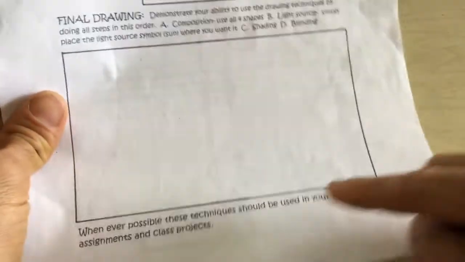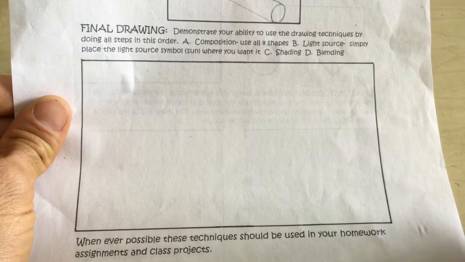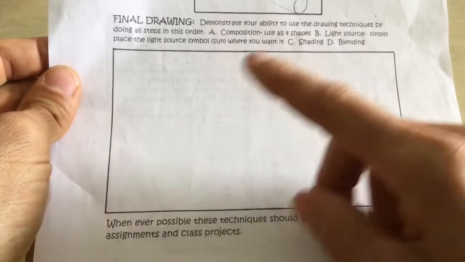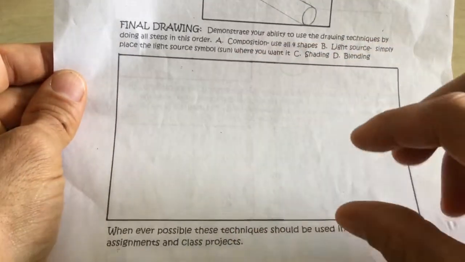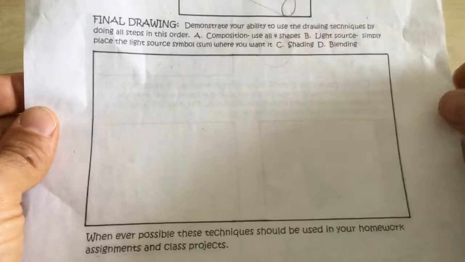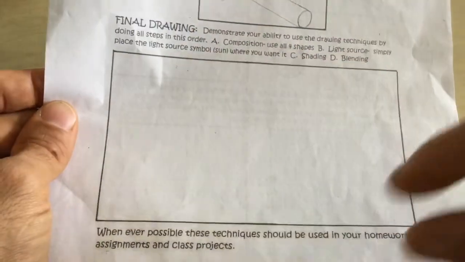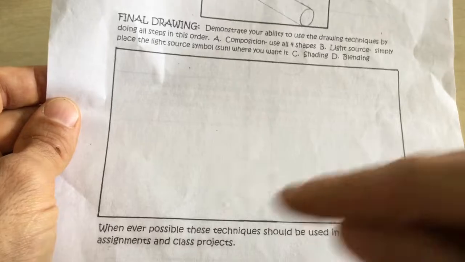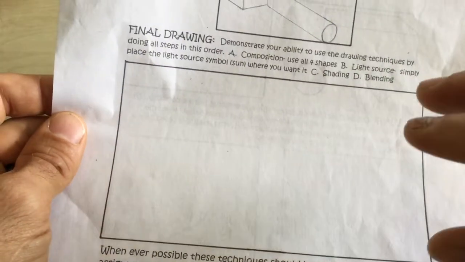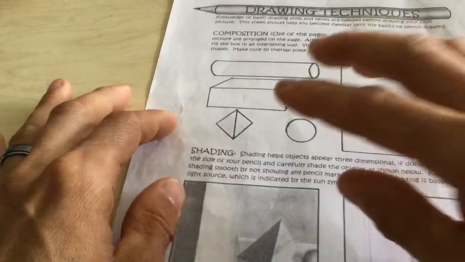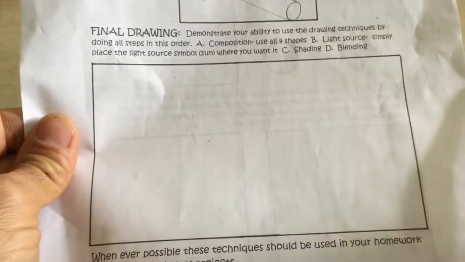And then lastly, this final drawing is putting all those steps together. Start with the same four shapes, draw them. You can draw them in a different arrangement. Draw them nice and big so it's really a lot of interesting things happening. Then pick your light source. Where do you want that sun? And then you shade it and you blend it. And that's what we're really doing, is breaking the steps down in these first couple, and then at the end we put it all together. So I hope this worksheet helps a little bit thinking about some of the steps and rules of art.